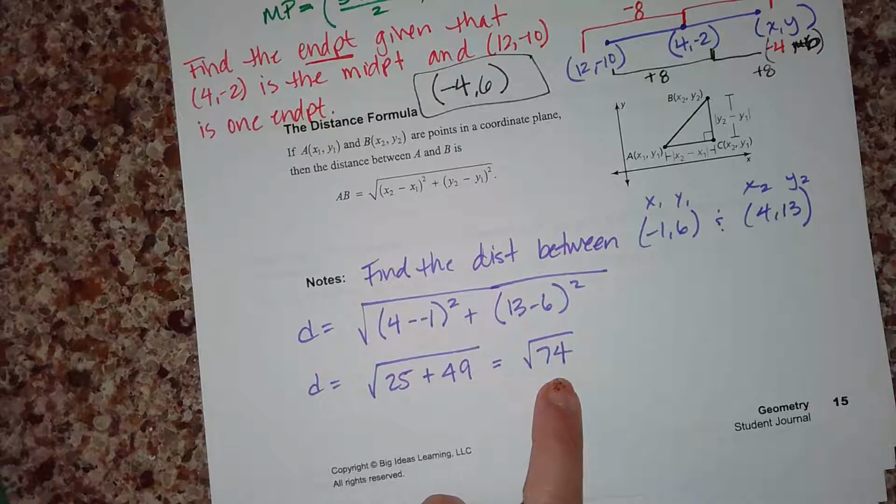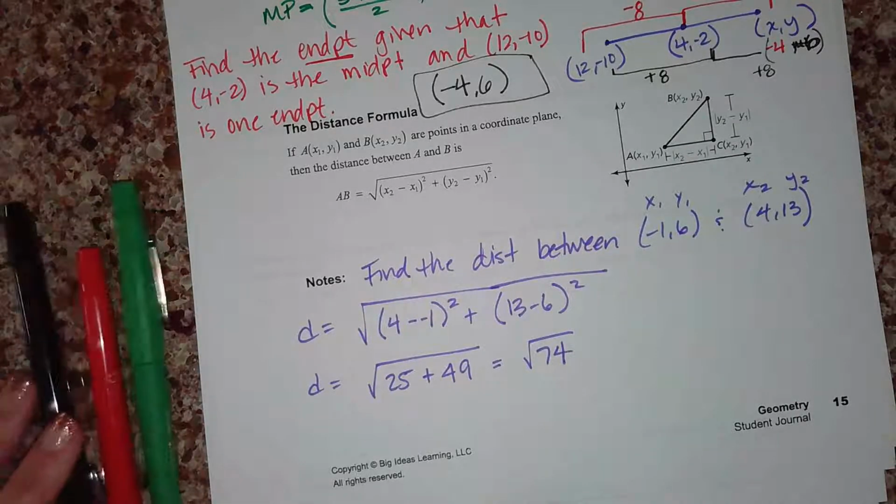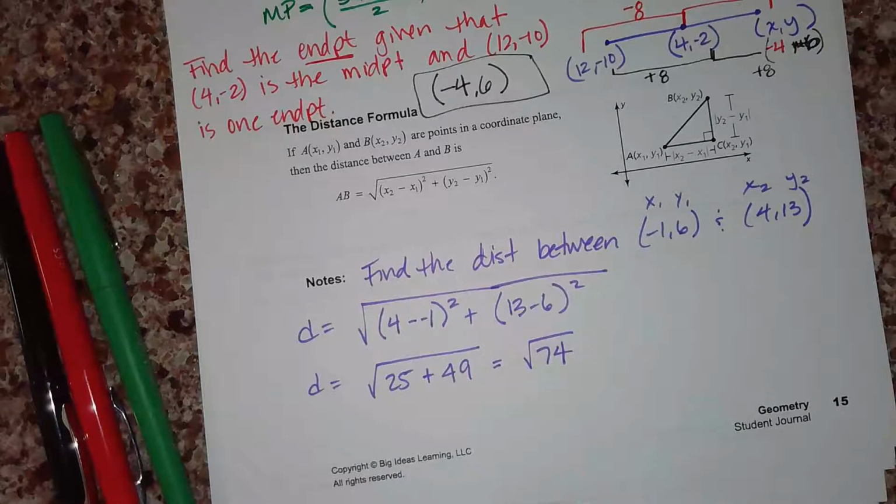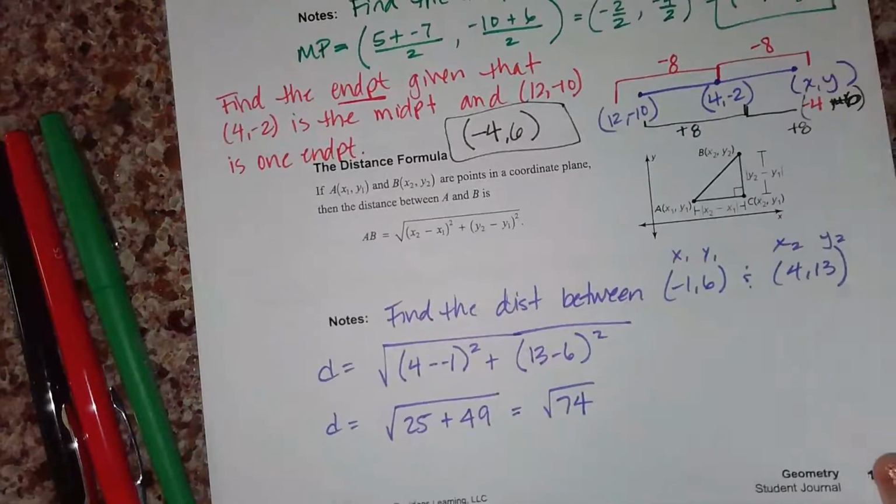If this radical could be reduced, I want you to reduce it. In this case, it's not, so we will leave it at root 74. I do not want you to write it as a decimal, at least for when I have you write down answers. If Big Ideas asks you to write it as a decimal, that's fine, but I don't need you to take that extra step. All right, that's it for lesson 1.3.